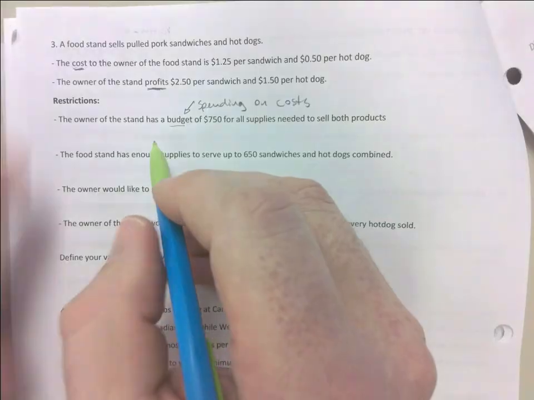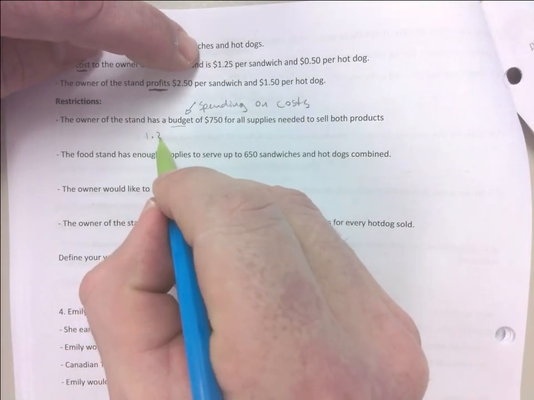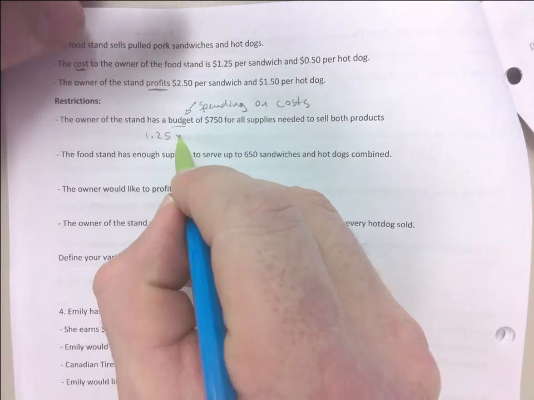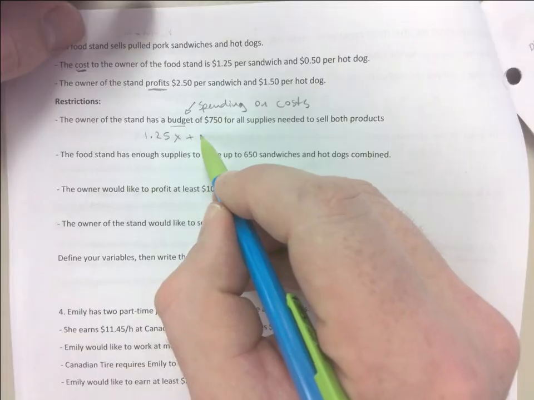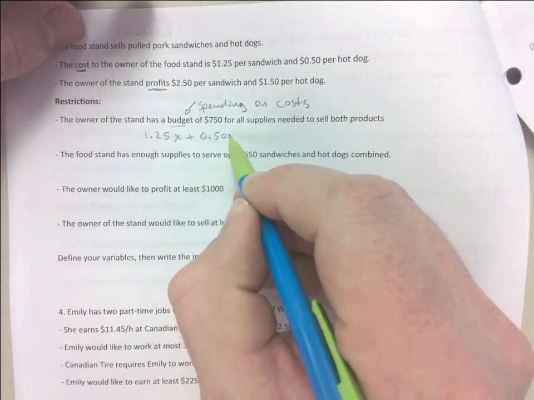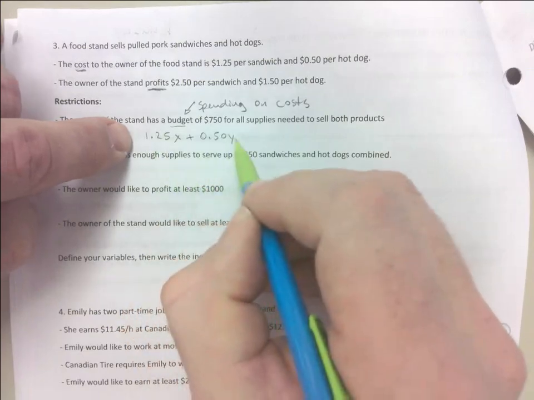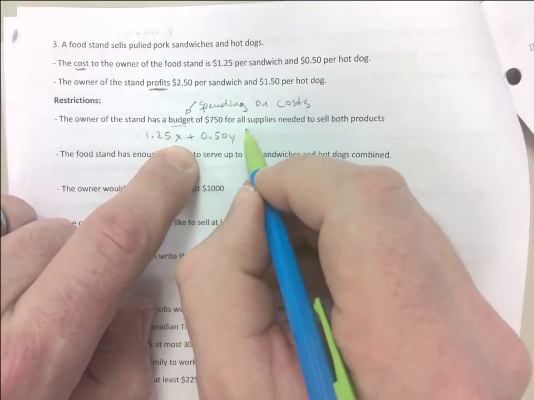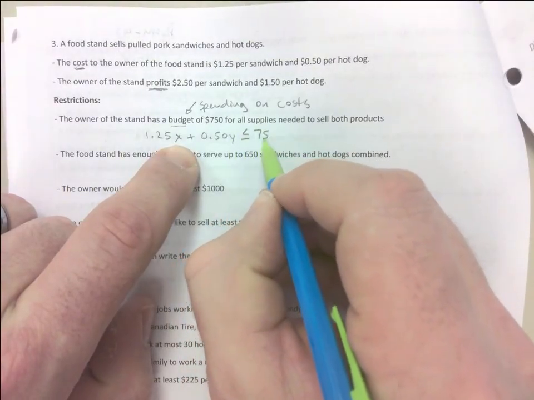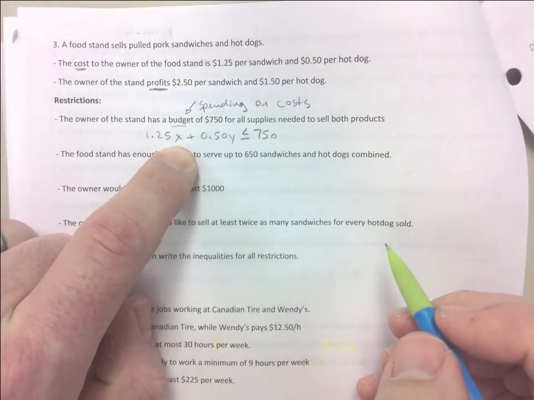So we would say it's $1.25 for pulled pork sandwiches and 50 cents for a hot dog, and that combination, however many you choose to purchase, when you plug that in, it has to be less than or equal to $7.50. Okay?